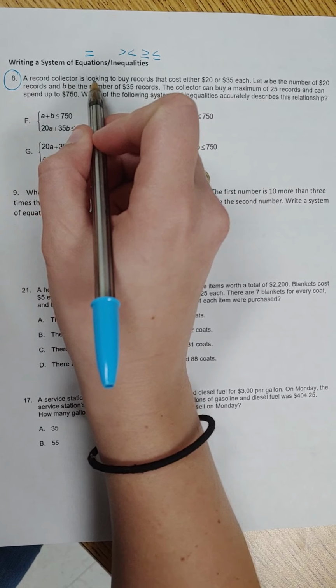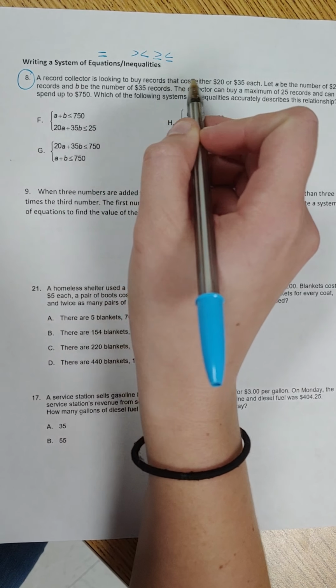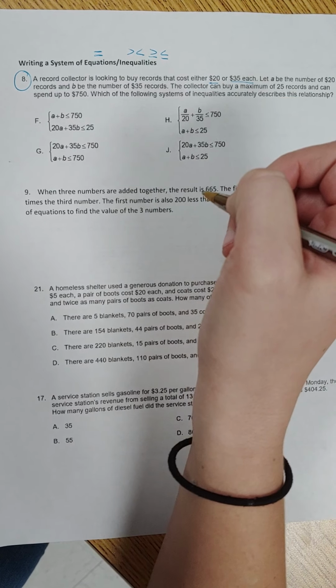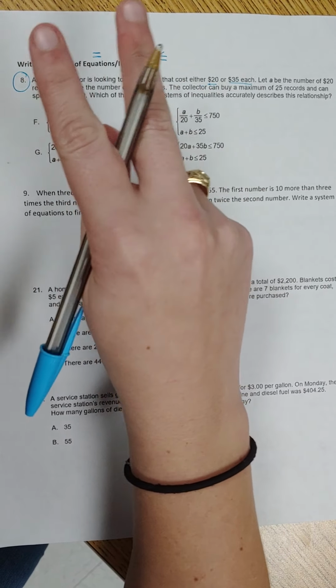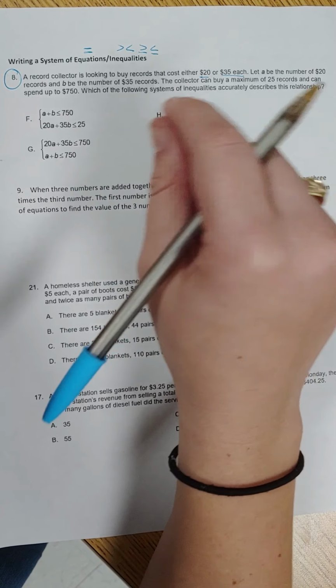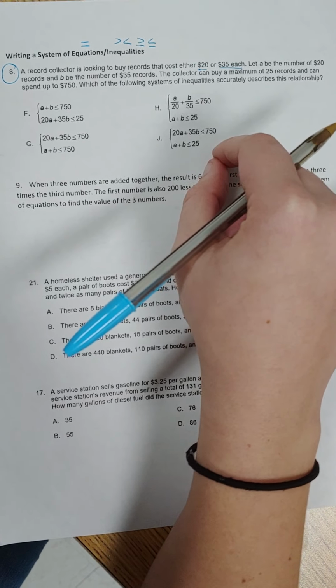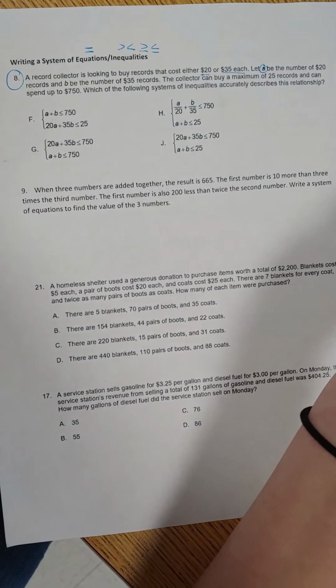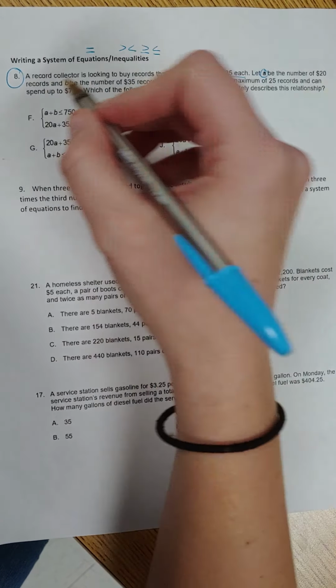So a record collector is looking to buy records that cost either $20 or $35 each. Okay, so based on that, it looks like we have 2 records. Notice how I'm going to be annotating as I read this example. You need to be able to do the same. Let A be the number of $20 records.